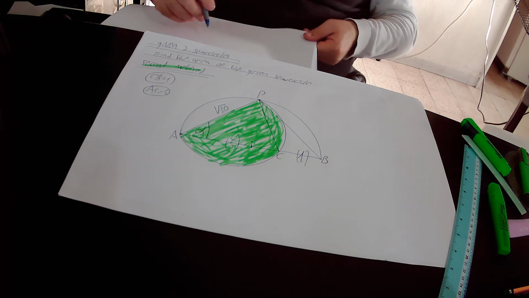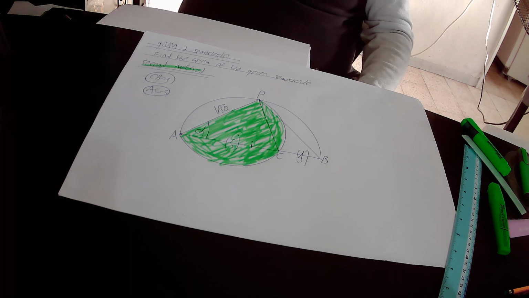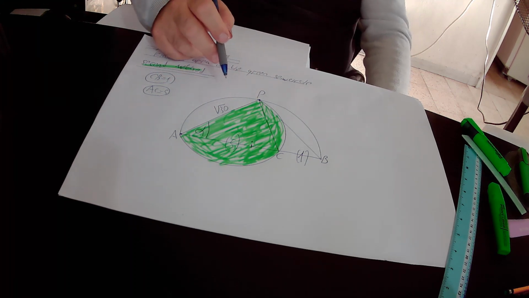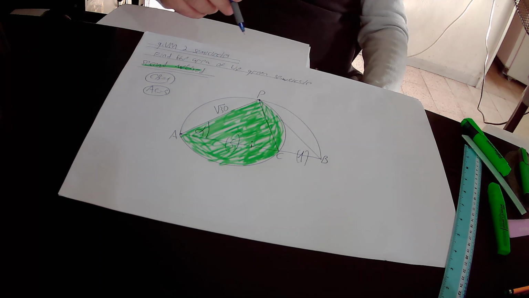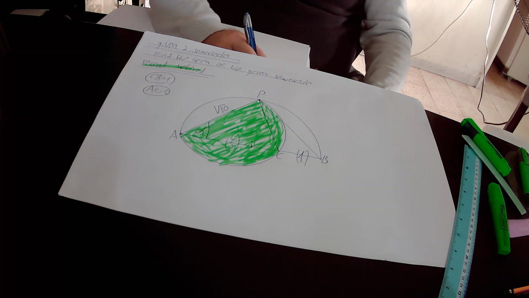Our mission is to find the area of this green semicircle. The area of this green semicircle equals the area of the circle, that is pi r square, over 2. So I write it down.